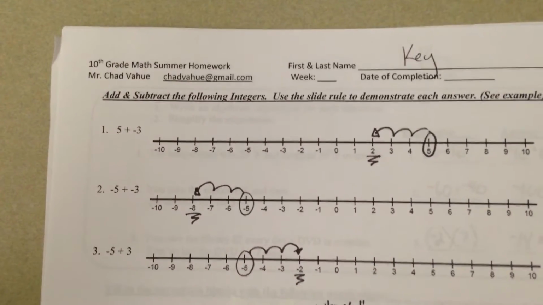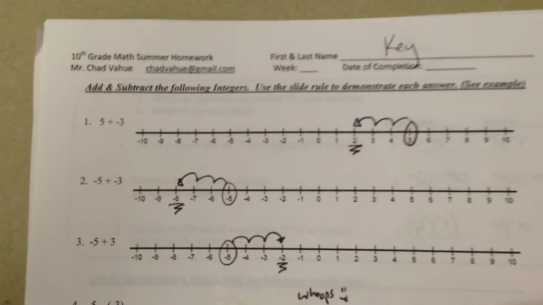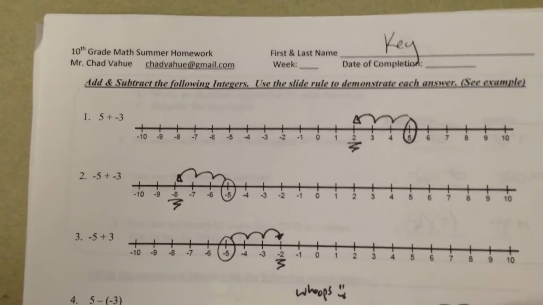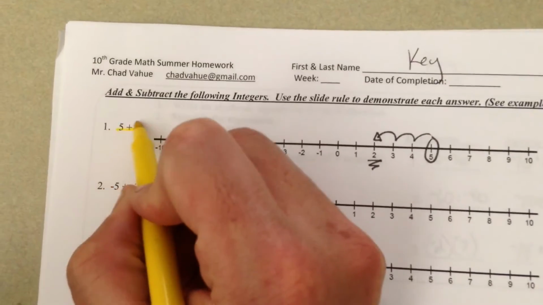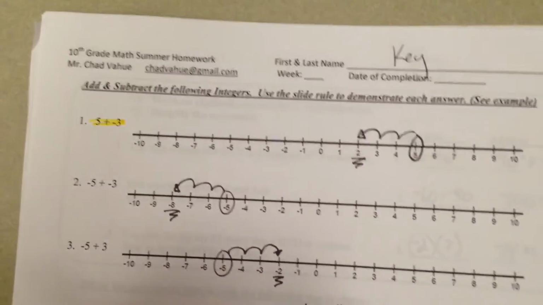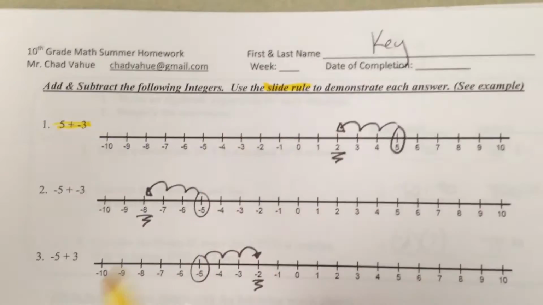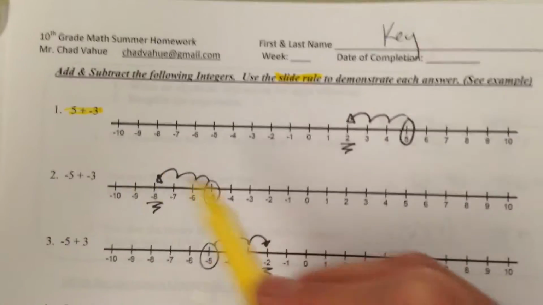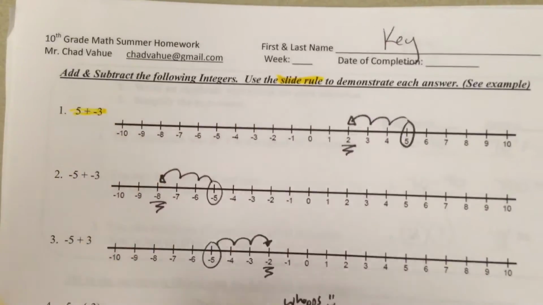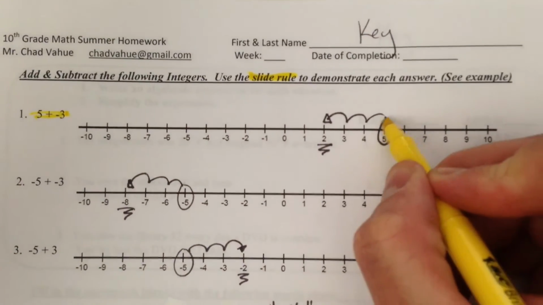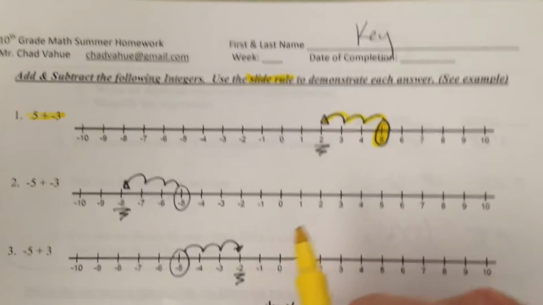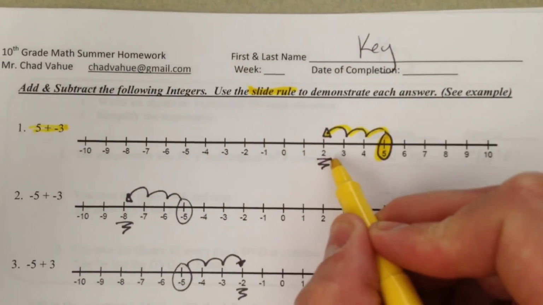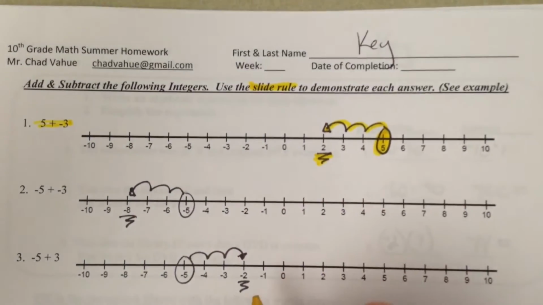Here's pages 3 and 4, or the second piece of paper, front and back, as I like to call it, of the summer homework. Problem number 1 is 5 plus negative 3. Pretty basic addition of integers, but we're using the slide rule just to get this mental math idea down. Basically, we're going to start at 5, and then we are going to move negative 3 spaces. So there's our starting at 5, and there's our moving negative 3 spaces, or 3 spaces to the left, and our answer then is 2.